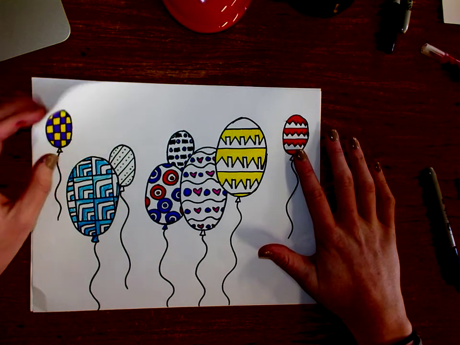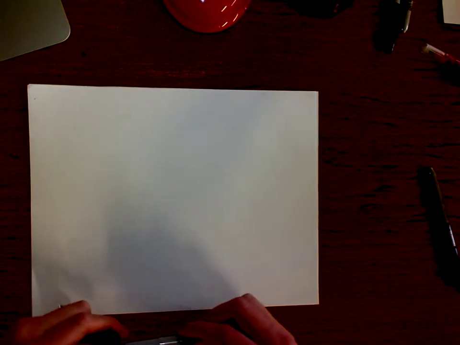So today you're going to need a piece of paper and some sort of drawing or writing utensil. I would recommend a pencil for this one, but I'm going to go ahead and use a Sharpie so that you can see my paper. So I'm going to get started.